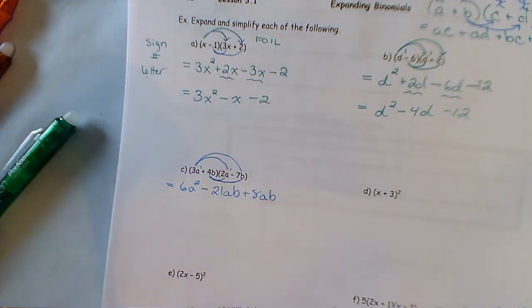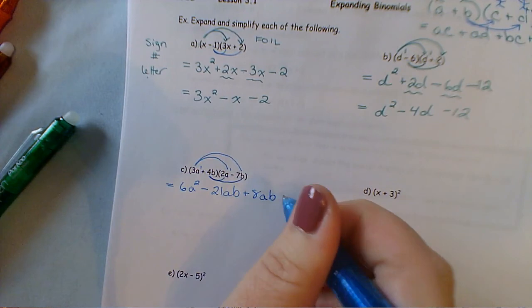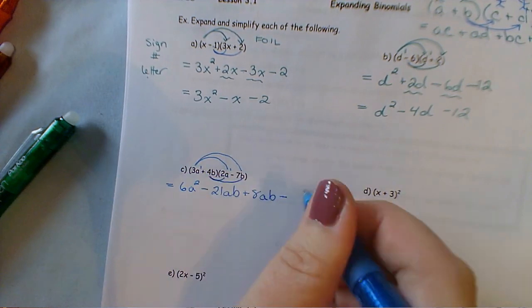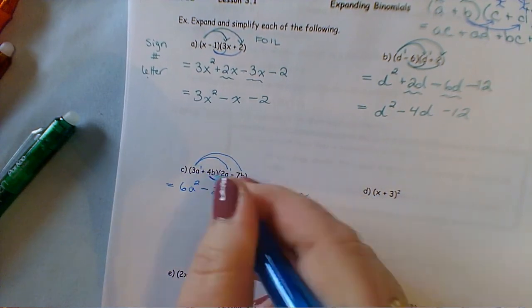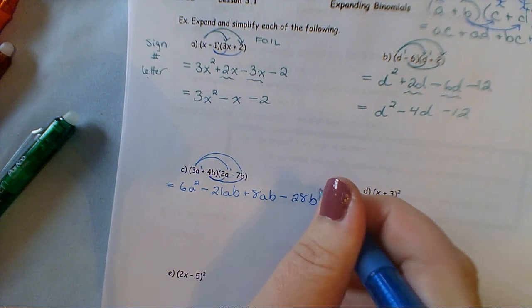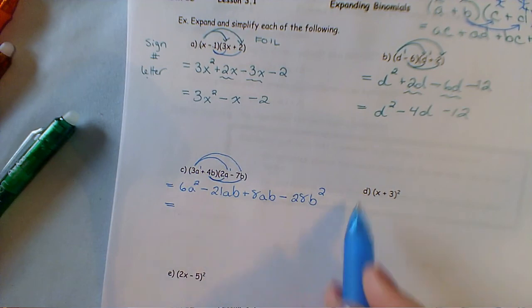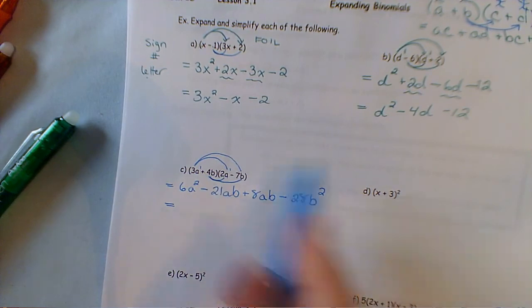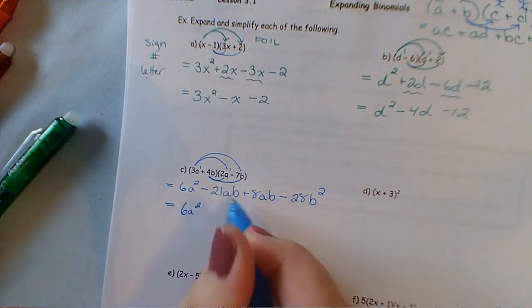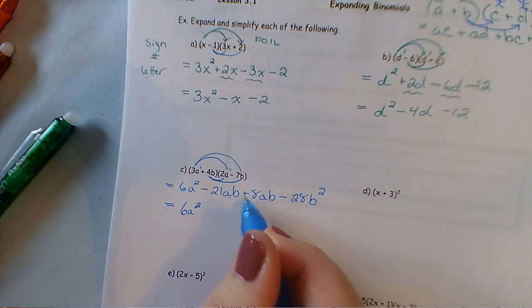Now we have to do last with last. Positive times negative is negative. 4 times 7 is 28. B times B is B to the power of 2. So now we look at this string, A squared. I don't see any other A squareds. AB, BA, AB, AB, right?